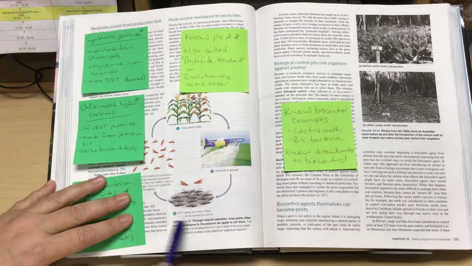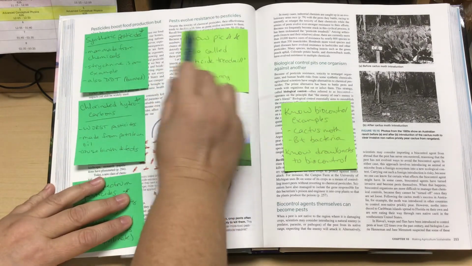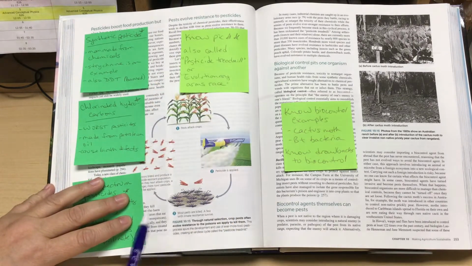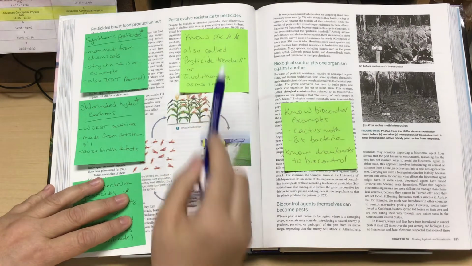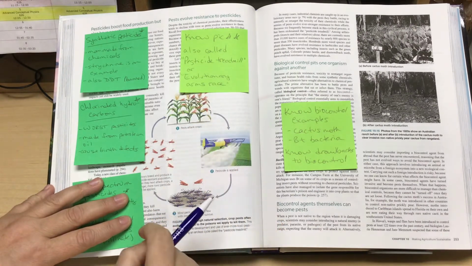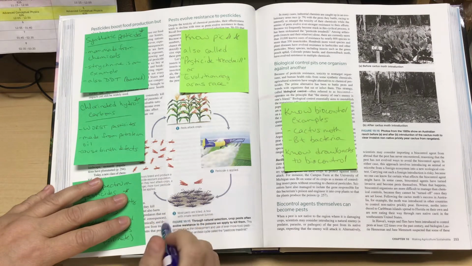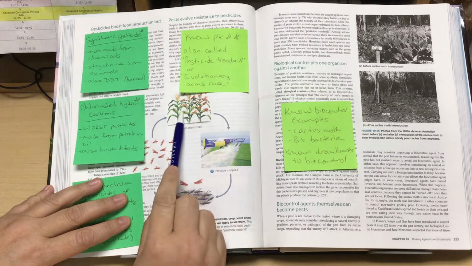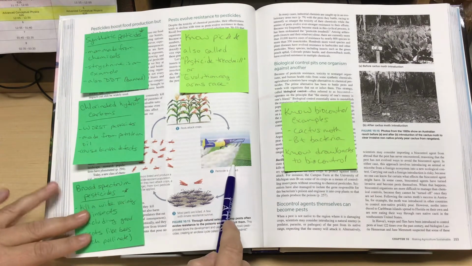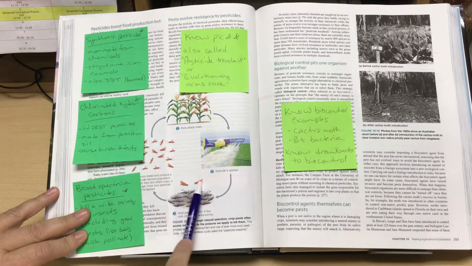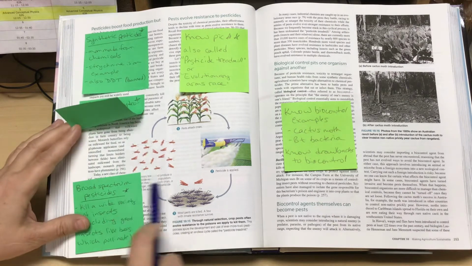You should know this figure, okay? And it talks about it in this paragraph here too. This picture is what's called the pesticide treadmill, or the evolutionary arms race. So you have pests attacking crops. They apply a pesticide. Some of them die, but because of natural mutations, biodiversity, some of them do not. And so these live to breed and survive.